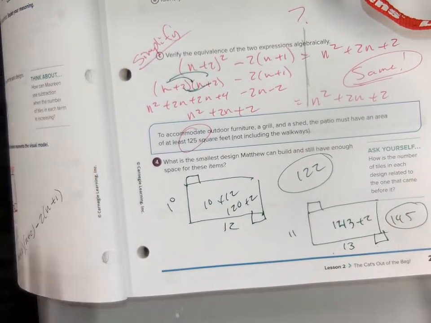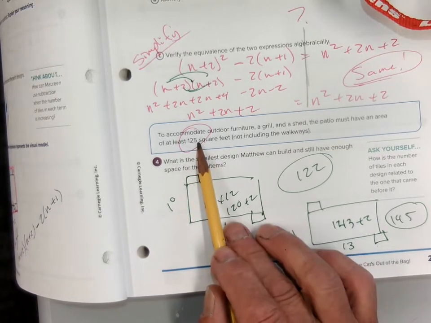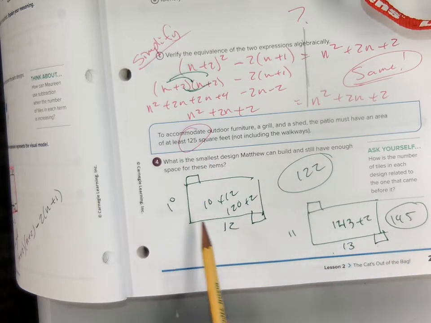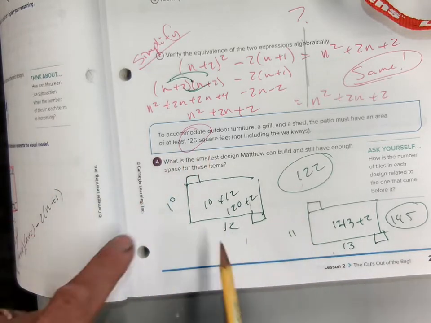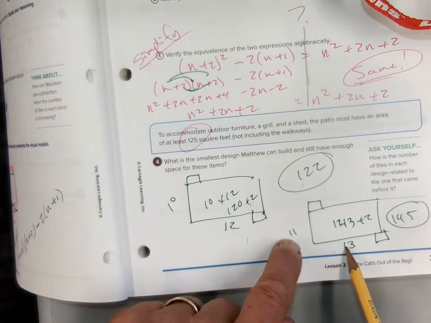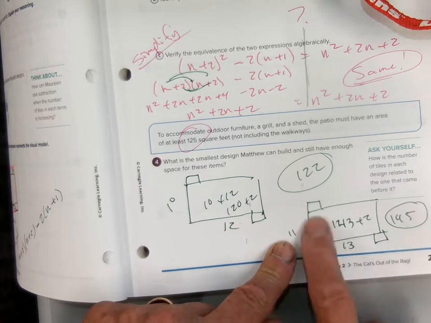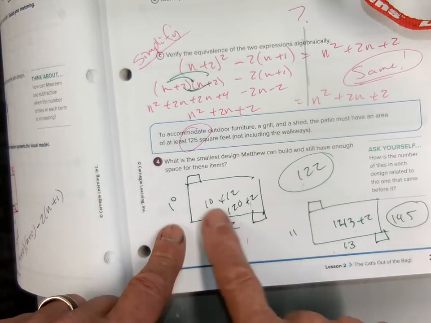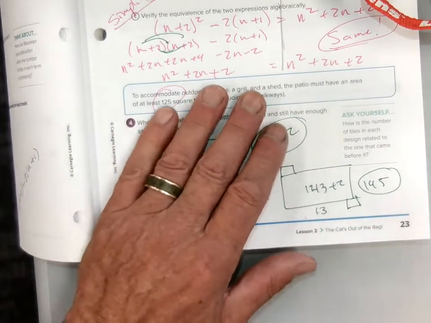The next question is, okay, well, we need our patio to be this big. It has to be this big. And so one way to do this is just start making them. So I started with 10 by 12. I thought that might be close to 125. That's going to be 120 plus 2. 122 is not quite big enough, so I went up 1. I said if 10 by 12, let's try 11 by 13. So 11 times 13 is 143, then I add in the 2, 145. So we need to build this patio to fit all of our furniture. We'll have a little extra, but that's okay. The 10 by 12 patio is still too small, just barely too small. So let's build our patio 11 by 13.